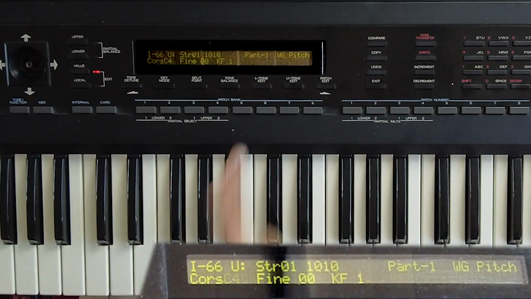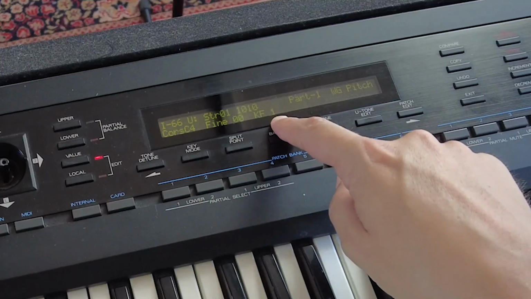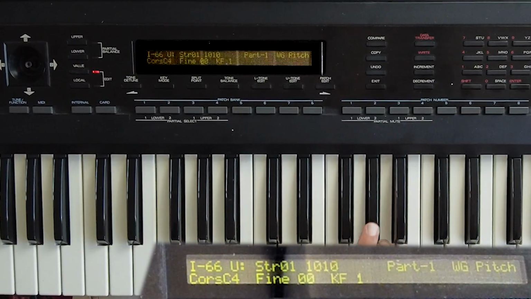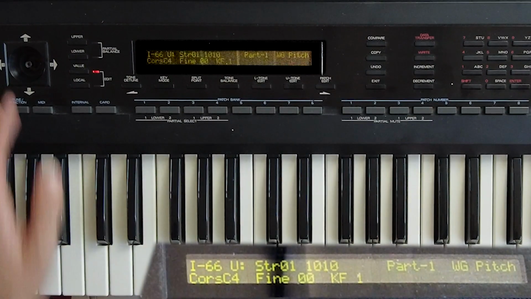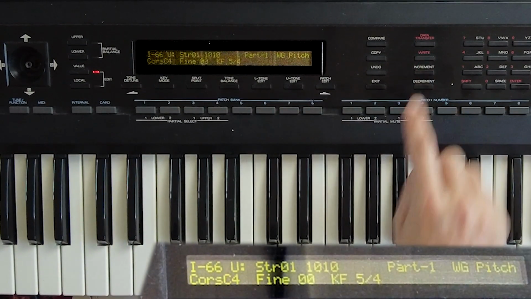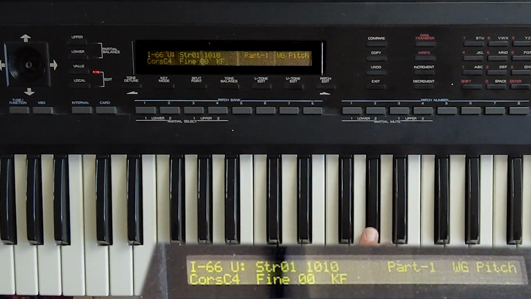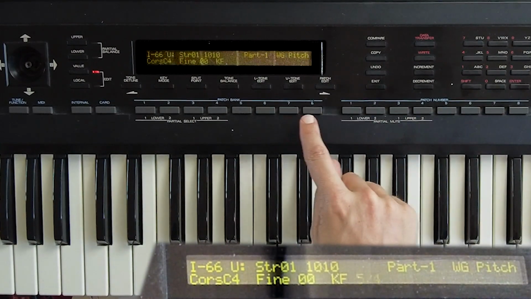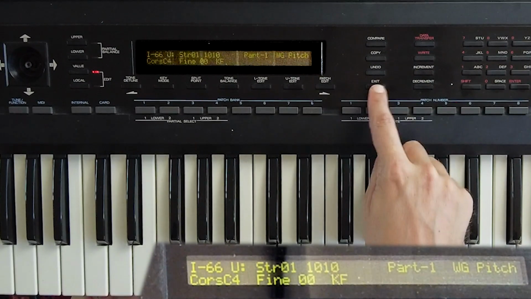And there's a fine tune parameter and a key follow parameter, which is key tracking. It's set to 1, which means 12 semitones are going to cover 1 octave. If I increase this, in this case 12 semitones will now go across 5/4 of an octave. Seldom desirable, but nice to know it's there. I'll set it back to 1 though.